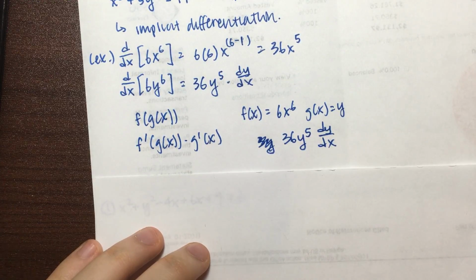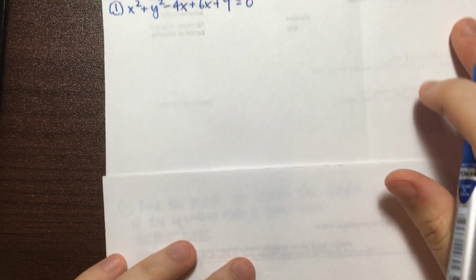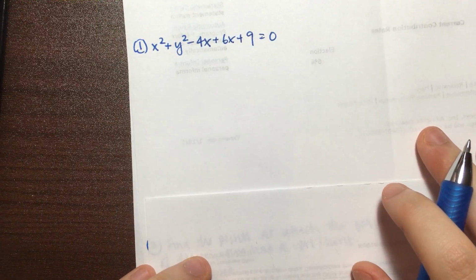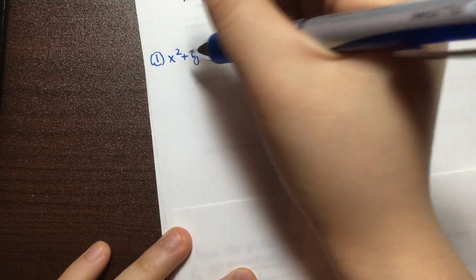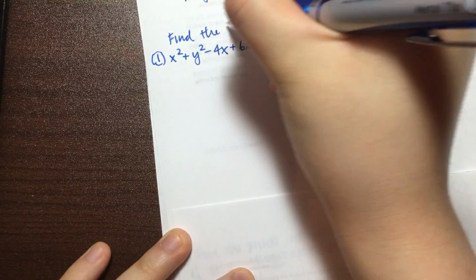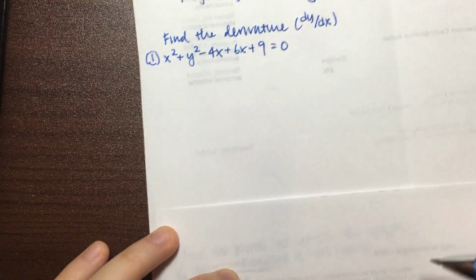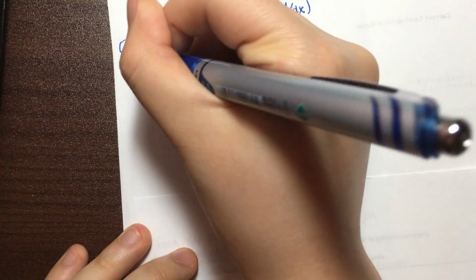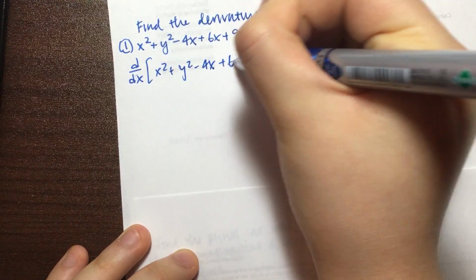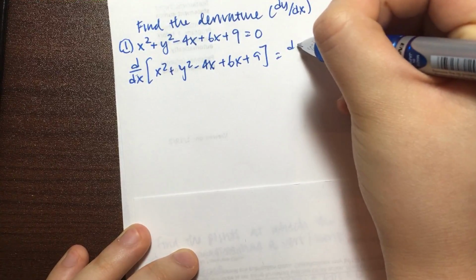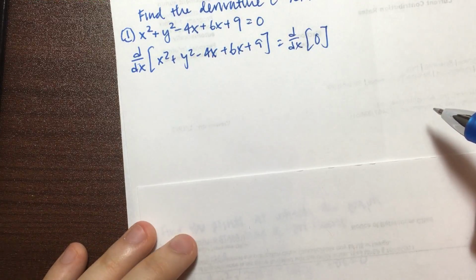And so I have some more complicated examples that I want to do. Okay, so I forgot to write the instructions, but that's okay. It's just, find the derivative, dy dx. Okay, so take the derivative of both sides, and of course 0 is still 0 because it's a constant.